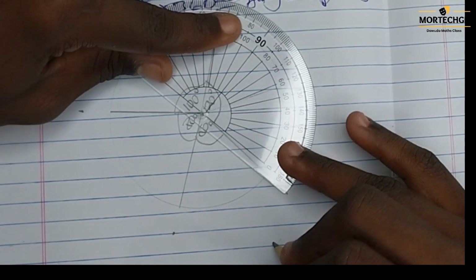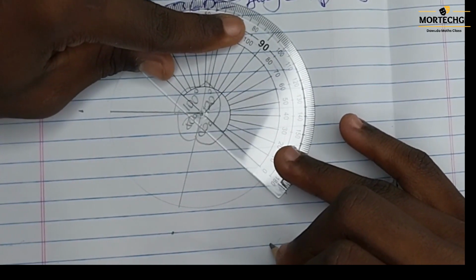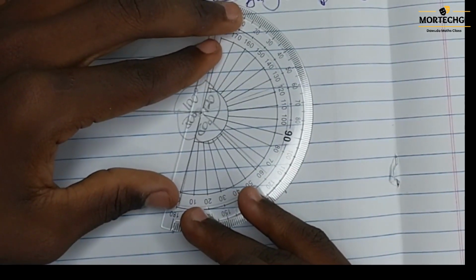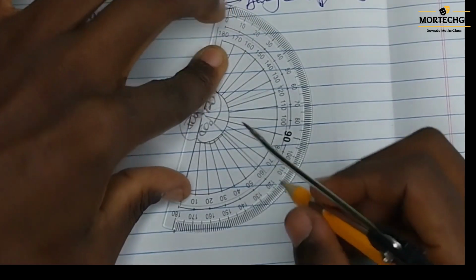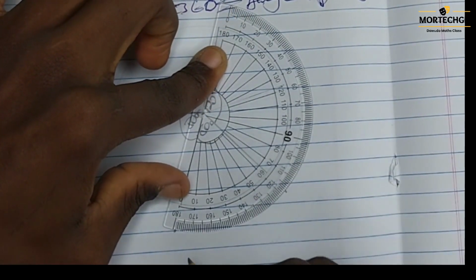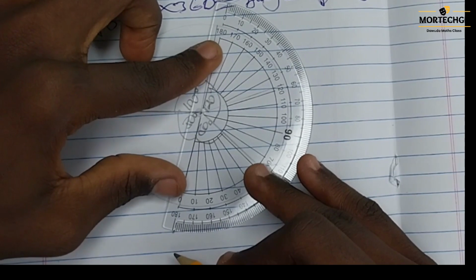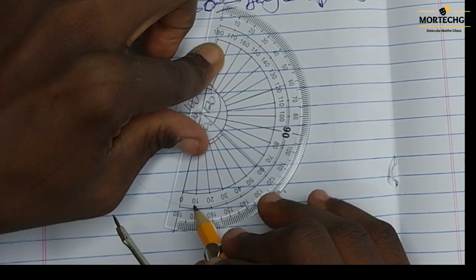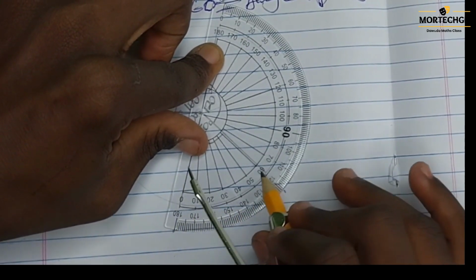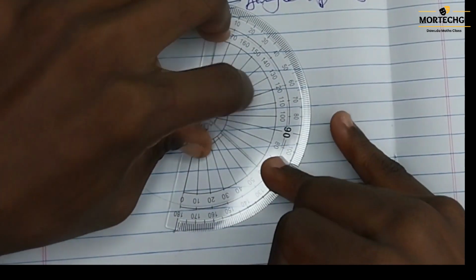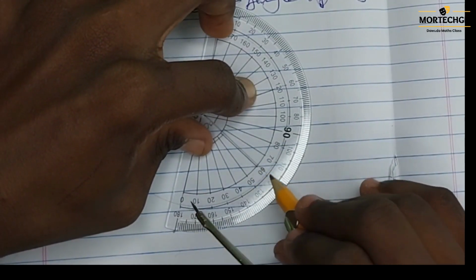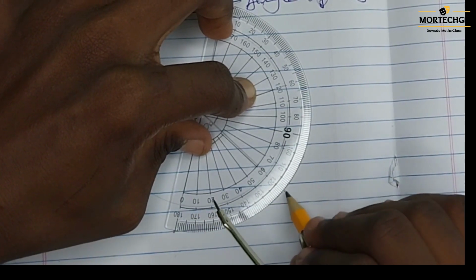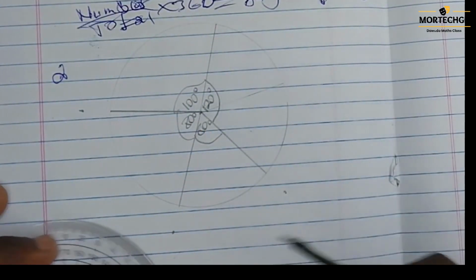If this is the center, starting from 0, 10, 20, 30, 40, 50, 60, exactly. 60 is here. That proves that that's the angle. So the angle there is 60 degrees.